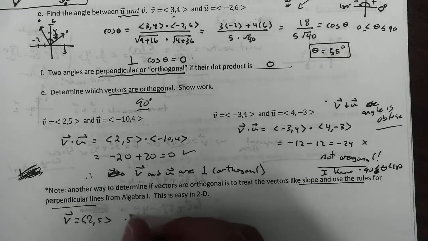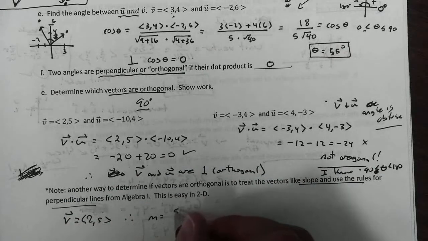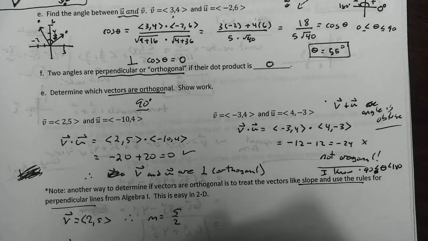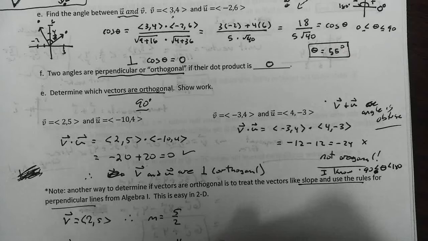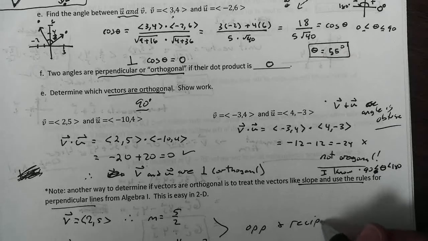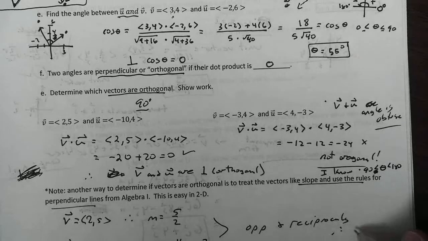In other words, if I write that as a slope, it is 5 over 2. If I look at vector u, which is negative 10, 4, my slope here would be 4 over negative 10, which is negative 2/5. Notice these are opposite and reciprocals. Therefore, they are orthogonal. And when we think orthogonal, remember, we are really saying perpendicular right here.